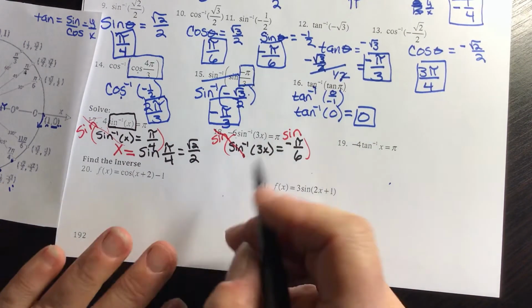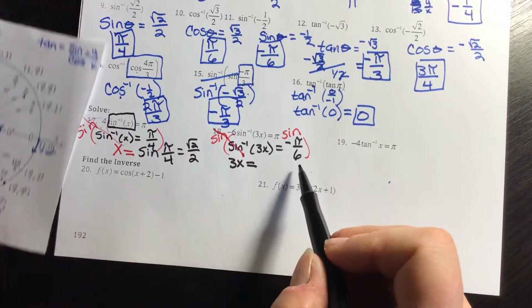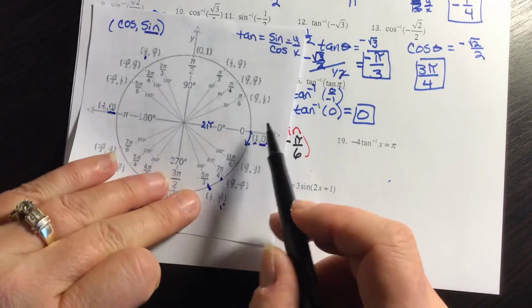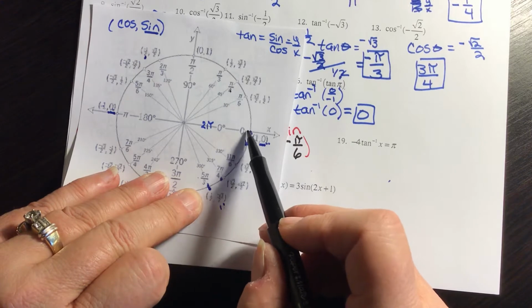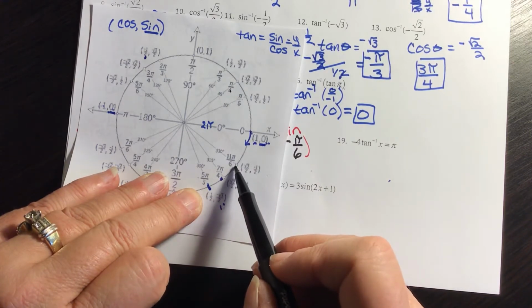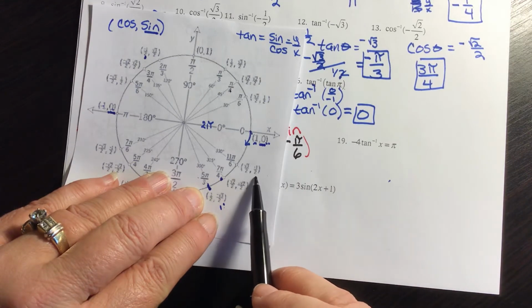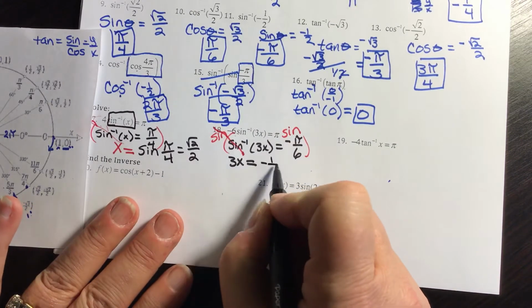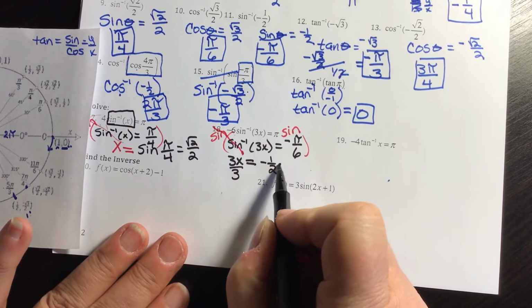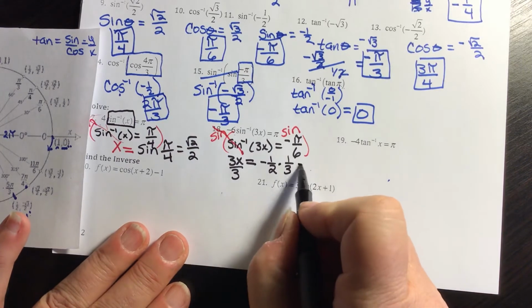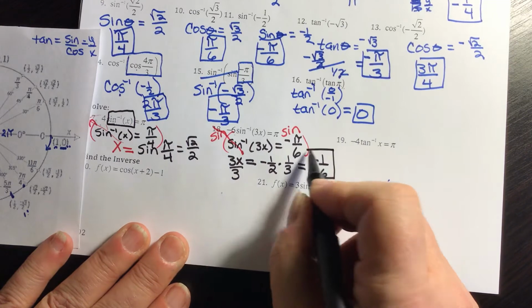And I have 3x equals the sine of -pi over 6. -pi over 6 would be 12 pi over 6 minus 1 pi over 6. So this is right here. And the sine of that is -1/2. And now I'm going to divide by 3 or multiply by 1/3. That's the same thing. And this is -1/6.